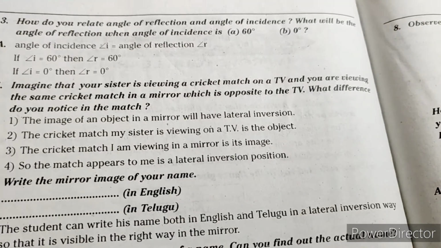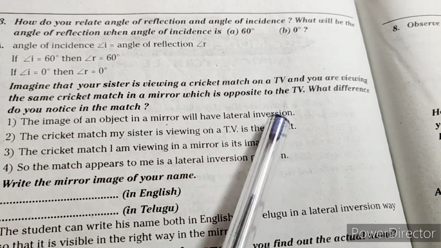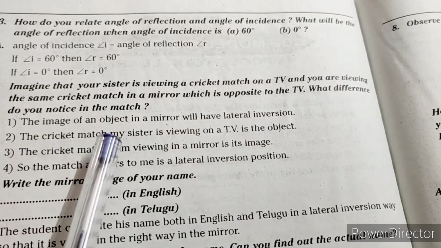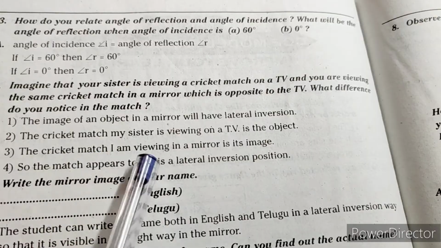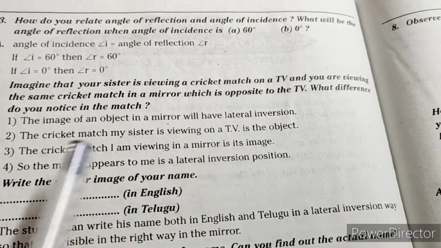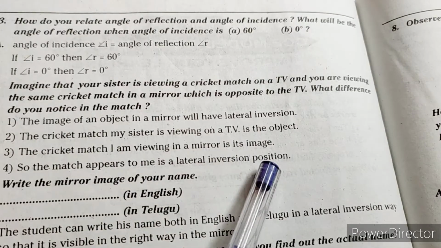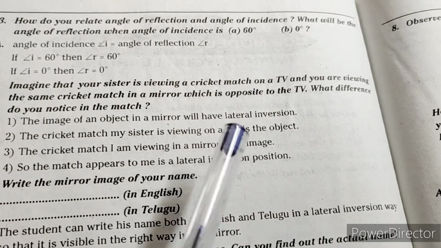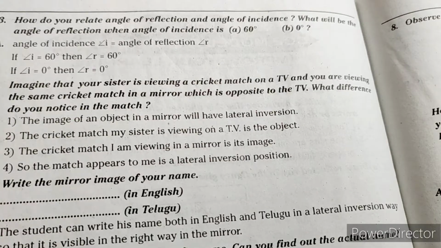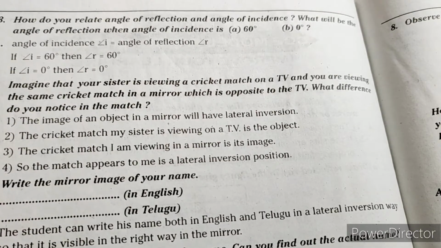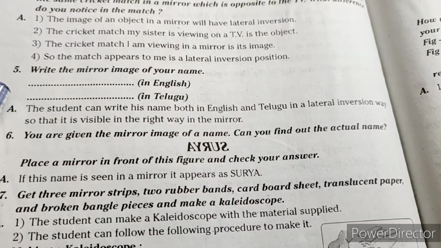Okay. Answer. The image of an object in a mirror will have lateral inversion. The cricket match my sister is viewing on TV is the object. The cricket match I am viewing in a mirror is its image. So the match appears to me in a lateral inversion position. Okay, it will be in reverse position. You can see left as right or right as left. Okay, lateral inversion position, that is. Understood?